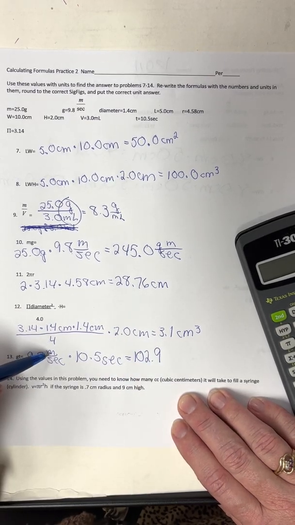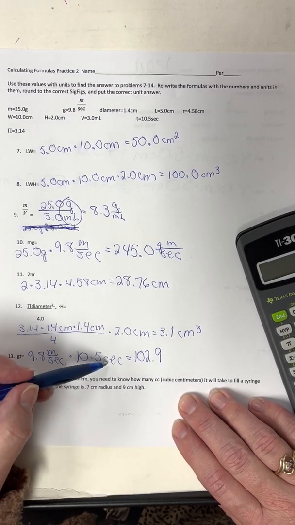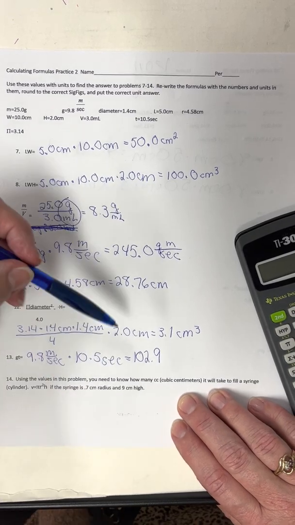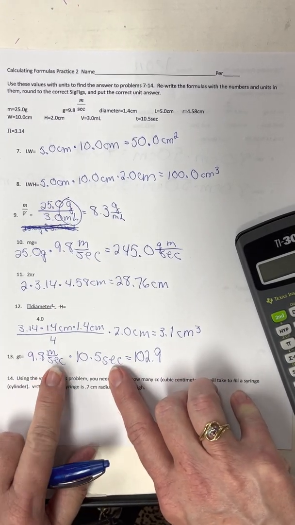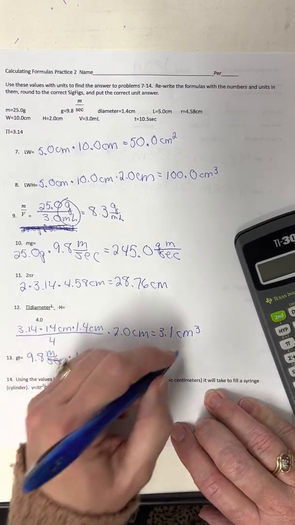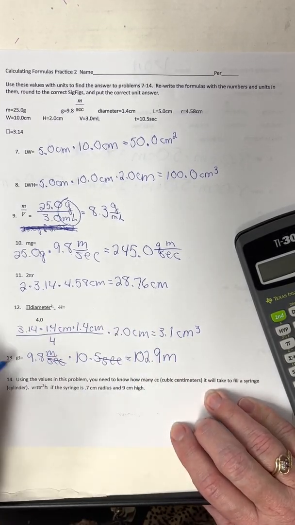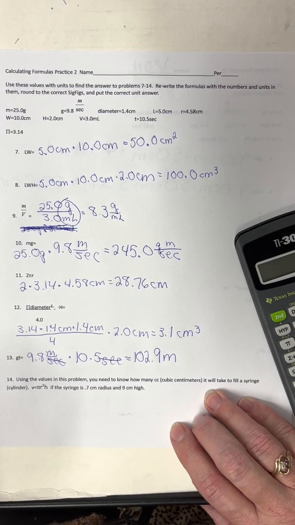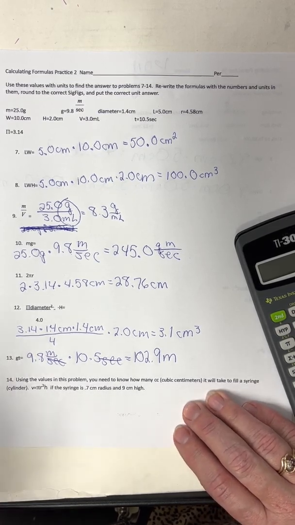I've got meters on top, seconds on bottom. Remember, if it's not a fraction, we pretend like it's on top. Two of them are alike. One of them is on the bottom, one of them is on the top, so we get to cancel those out, and you're left with just meters, which makes sense because that's an altitude formula. Altitude would be measured in a distance unit.